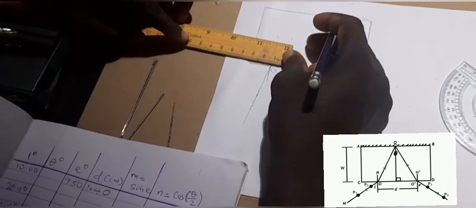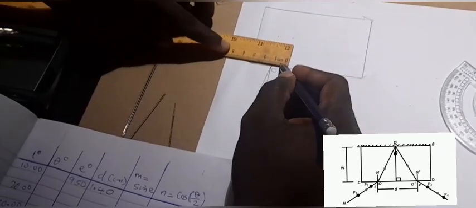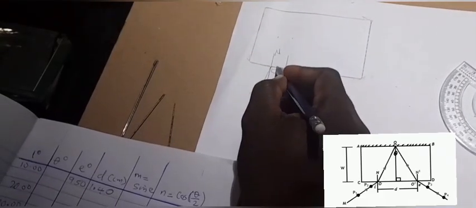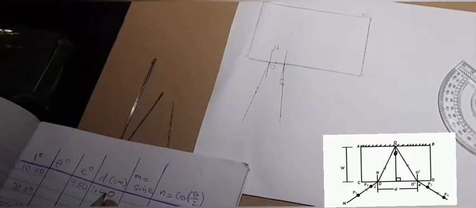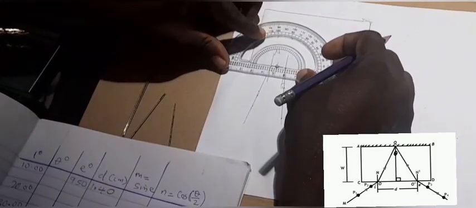From there, I will then draw a perpendicular line. So this is 0.5, 0.6, 0.7. So this is 0.7 here. So my D is 1.40. Then from there, I will draw a perpendicular. How do I draw a perpendicular? Very easy. So I'll place this on top of this. Ensure that this is straight on this, and then mark 90 here.